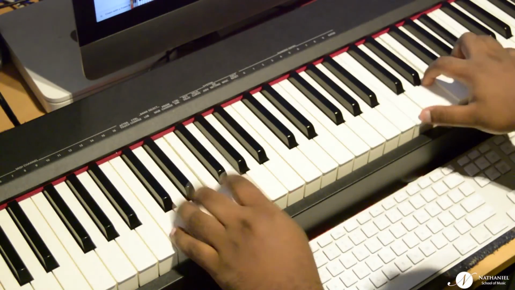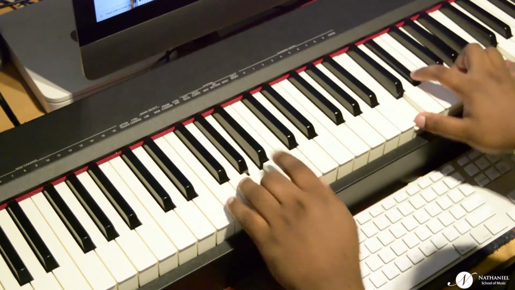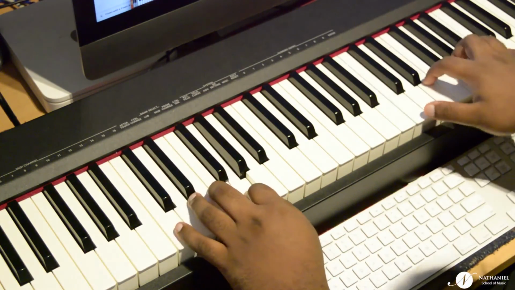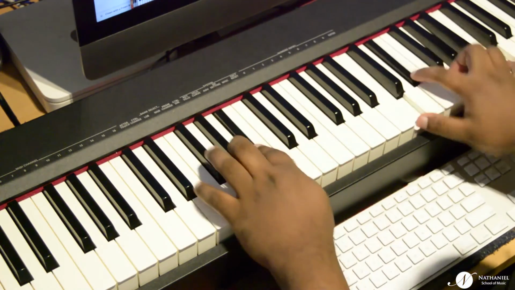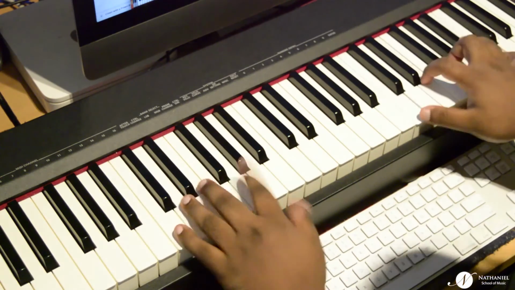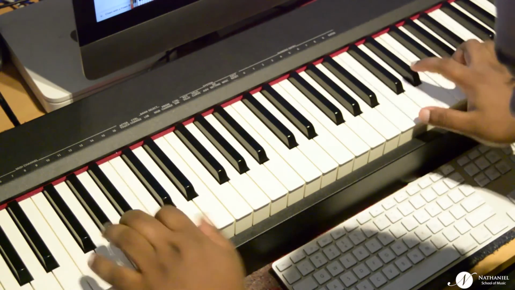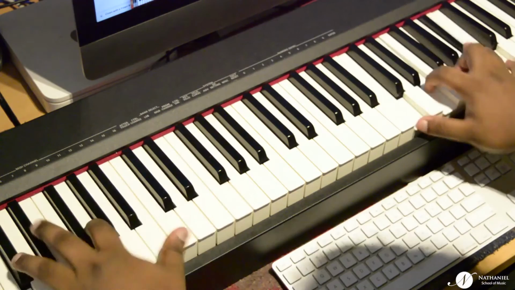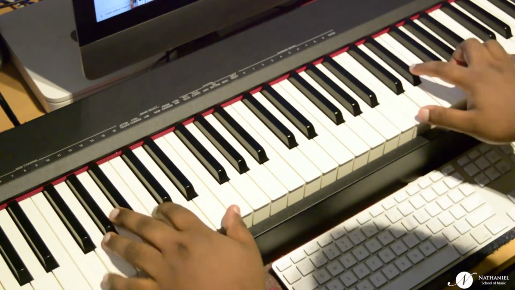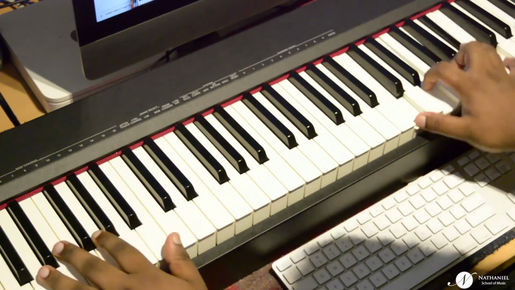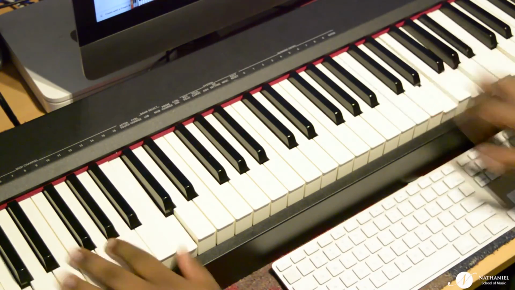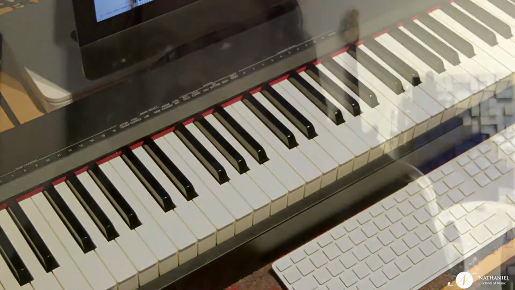Or perhaps even on a clavinet sound, which was made popular by artists like Stevie Wonder and George Duke. You get the idea. So feel free to explore it.